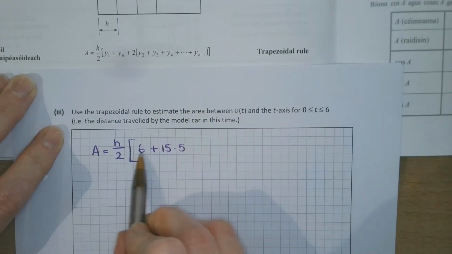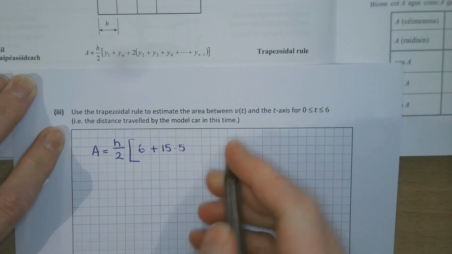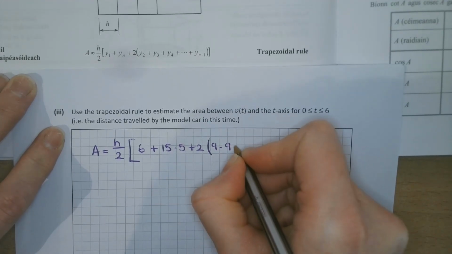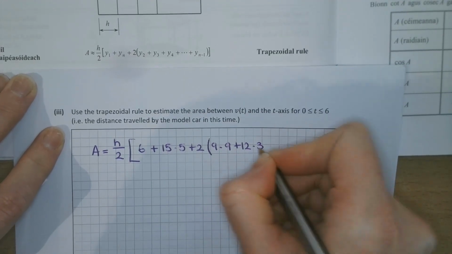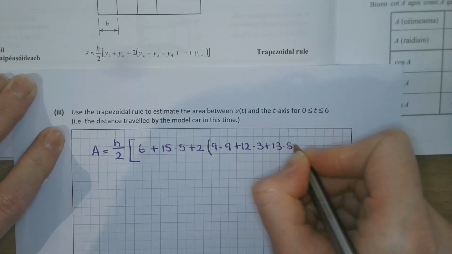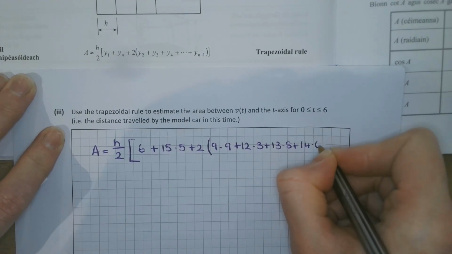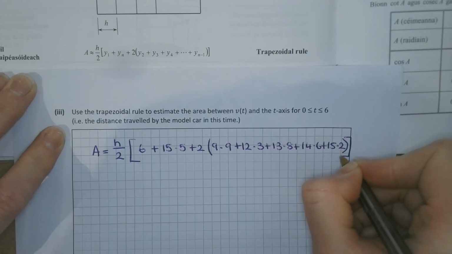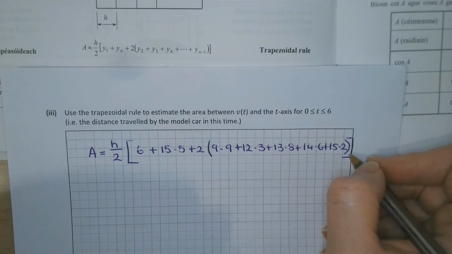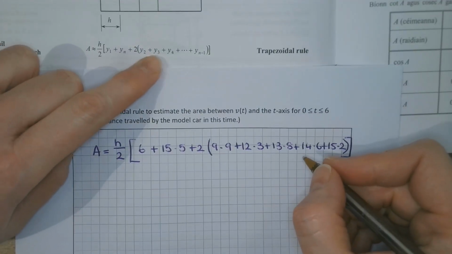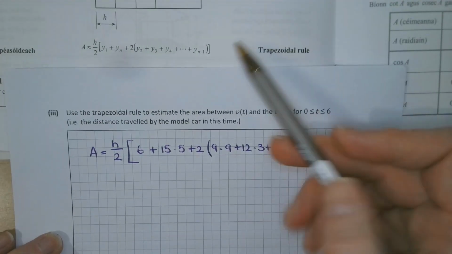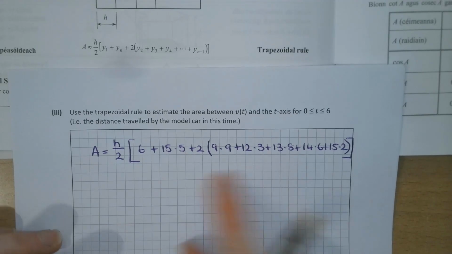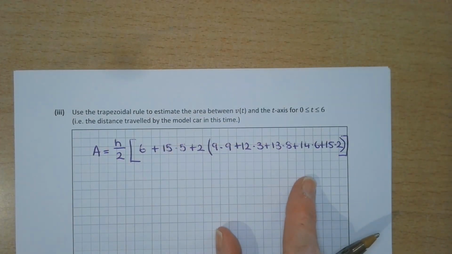So that's our value when t is 0 and our value when t is 6, plus 2 times 9.9 plus 12.3 plus 13.8 plus 14.6 plus 15.2. Those are all my values in between, my y2, y3, y4, all the way up until when t is 5, the yn minus 1. So that's filling into my trapezoidal rule using page 12 in our log tables book.